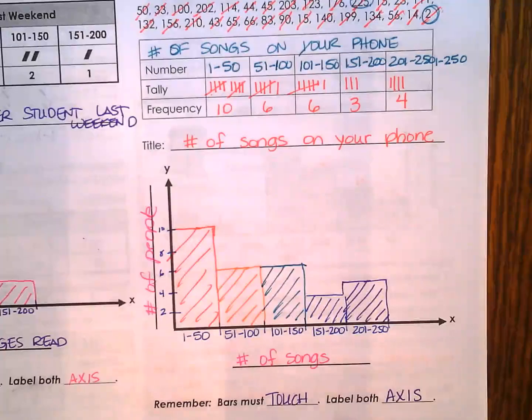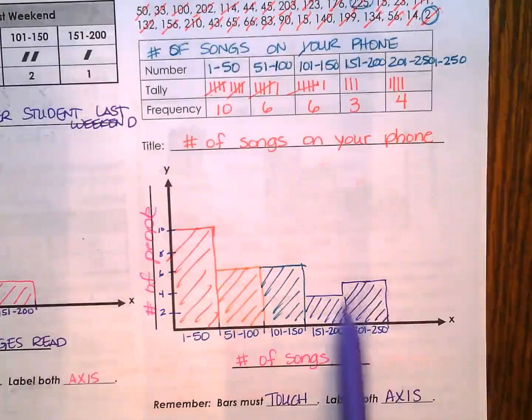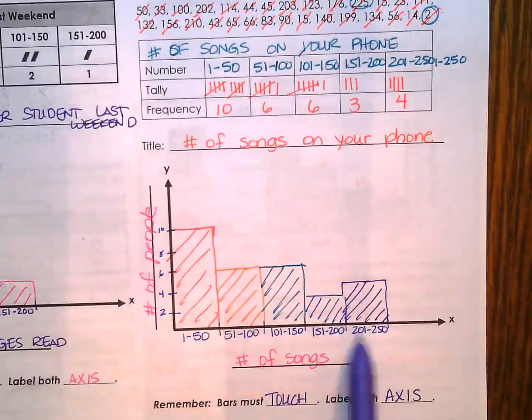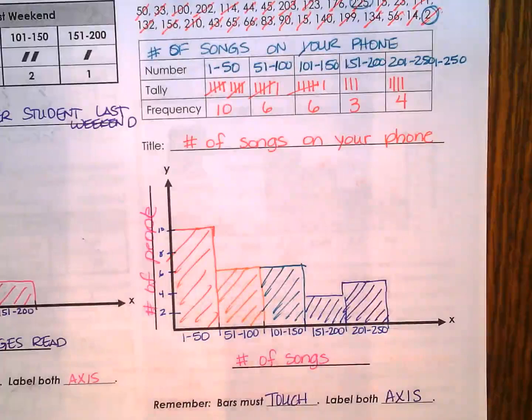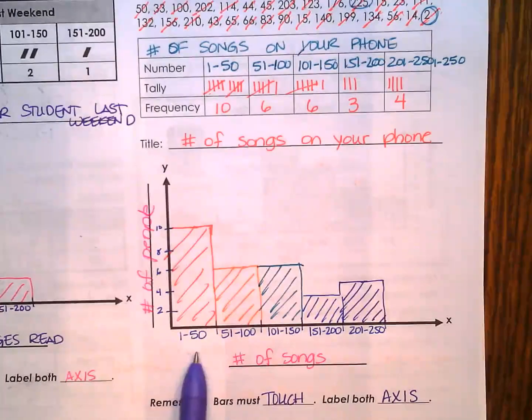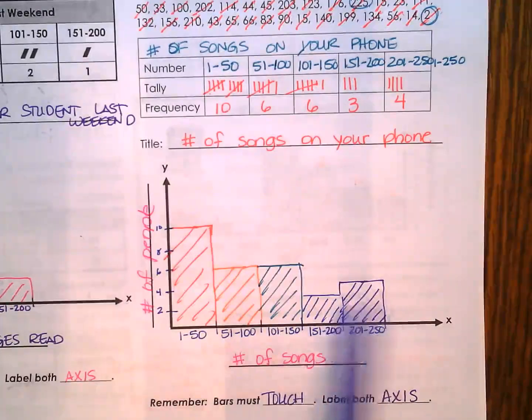The range, we don't know that either because we don't know if the numbers that are in this particular bar represent 201 or 250 or somewhere in between. So we really don't get a whole lot of information, but you can see trends. So the majority of people had only between 1 and 50 songs on their phone. A few people, as we got further, had more than that.